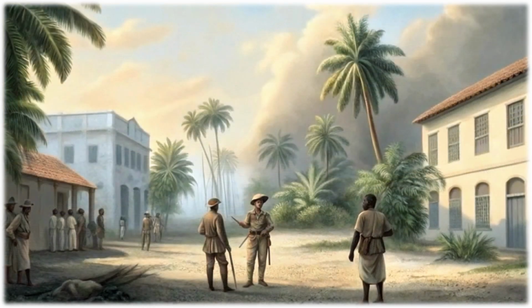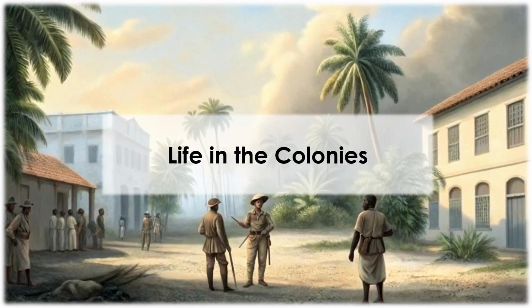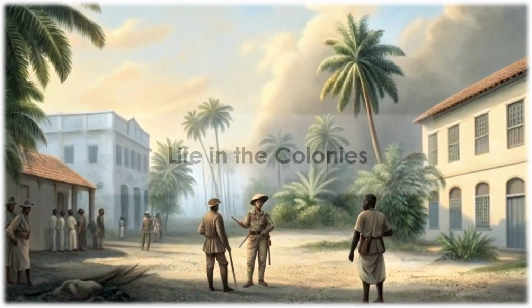Life in the colonies varied greatly depending on who you were and where you lived. British officials, soldiers, and settlers often led privileged lives, separated from the native population. For the locals, colonial rule often meant oppression, economic exploitation, and loss of culture. However, there were also new schools, hospitals, and infrastructure.